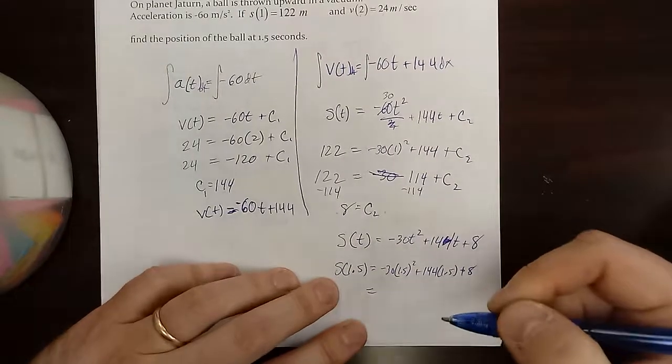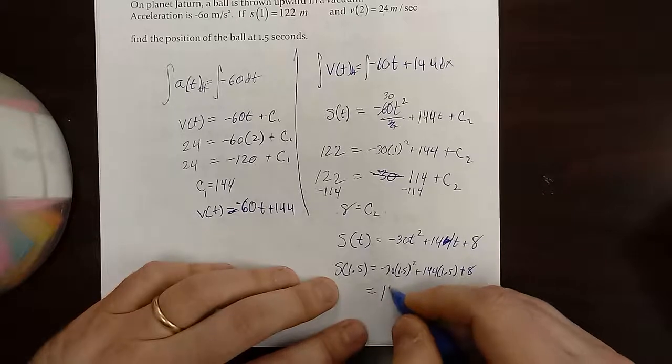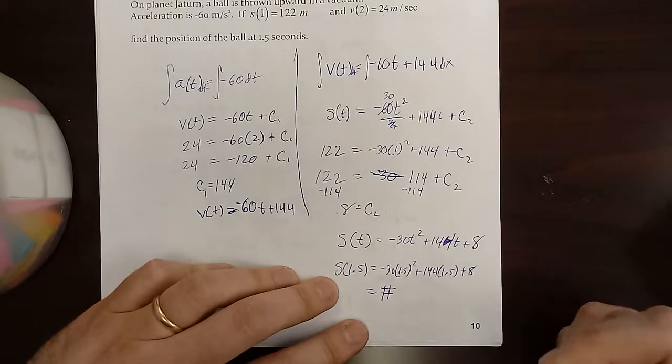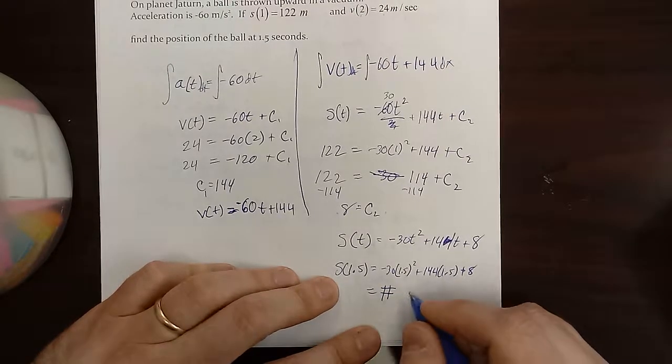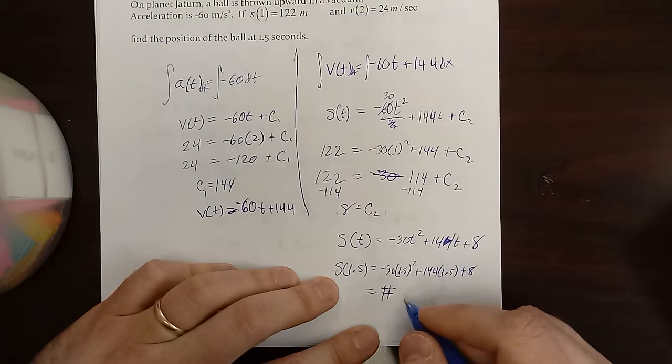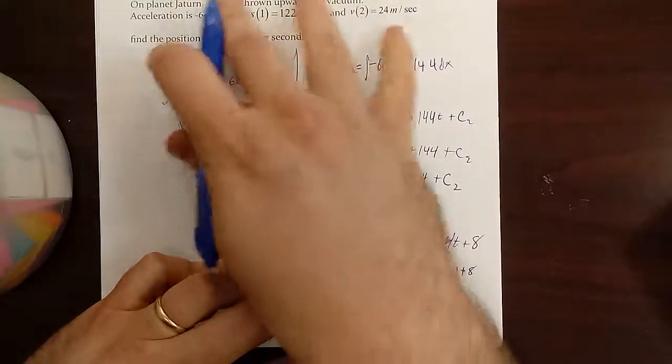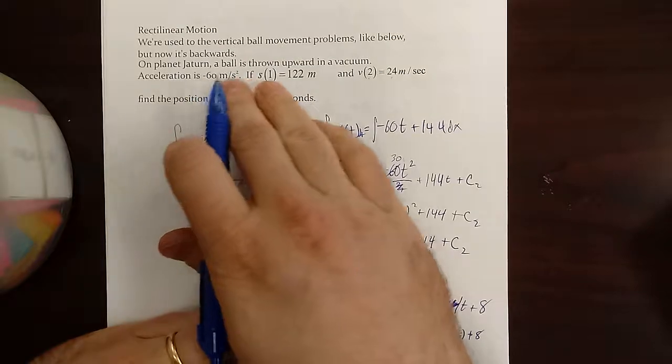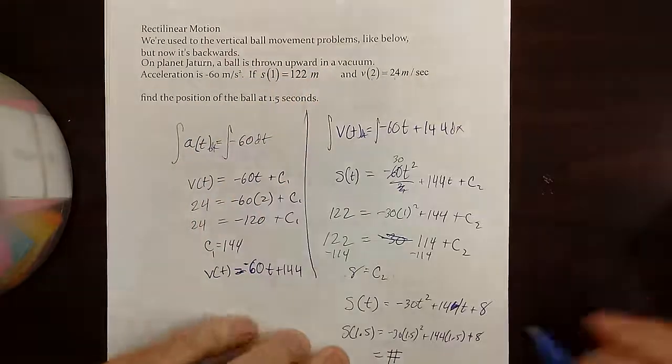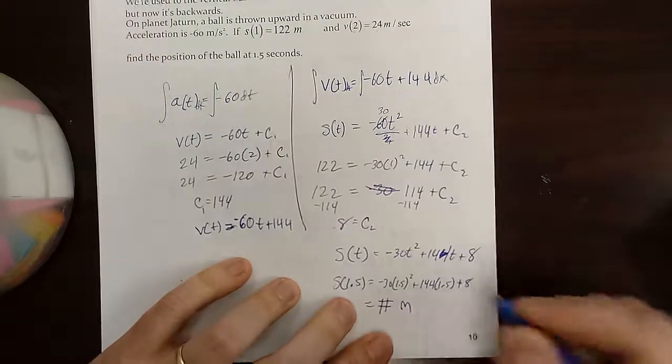I don't have my calculator on me right now, so we'll say it's equal to whatever number we get there. And I want to make sure that I use the appropriate units, so I go back and look in the problem and I see they use m for position.